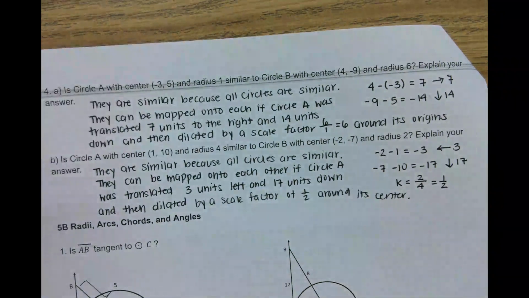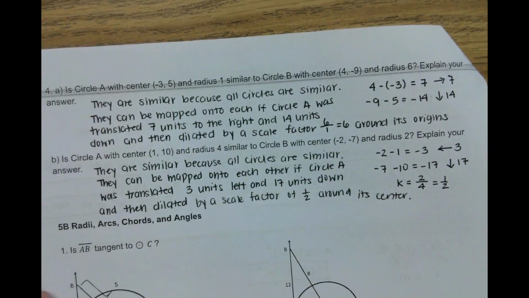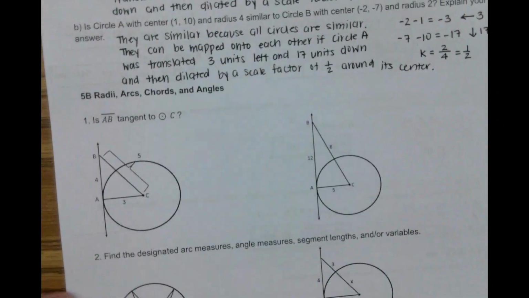There you go. Okay. So that's all of 5A.